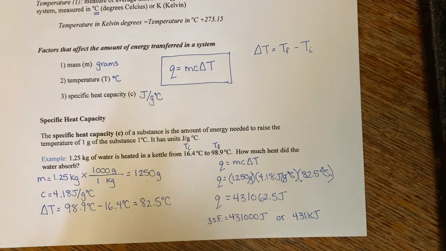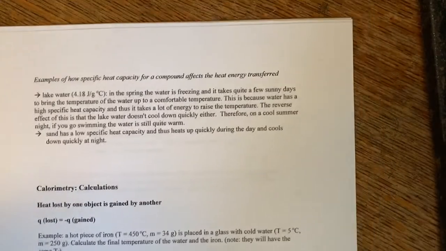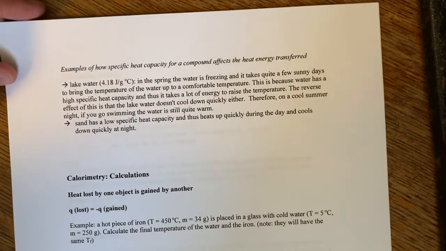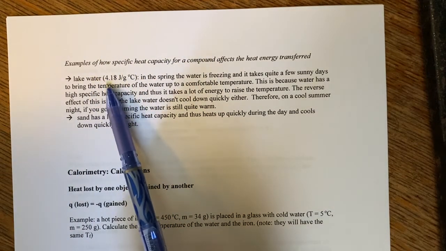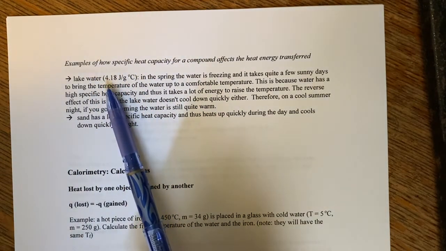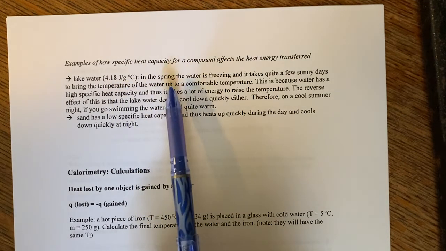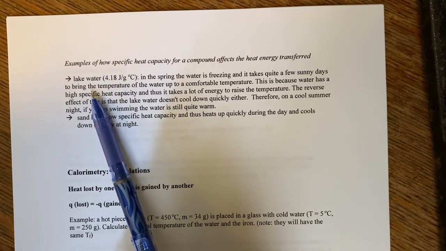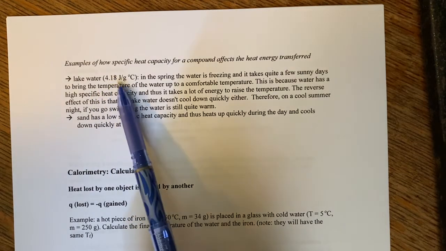All right. So a few examples, if we go on to the next page, of how specific heat capacity kind of looks, is if you think about water. Water has a relatively high specific heat capacity of 4.18 joules per gram degree Celsius. So think about water in the springtime. It's very, very cold. It takes a lot of warm days before a lake would be comfortable to swim in.